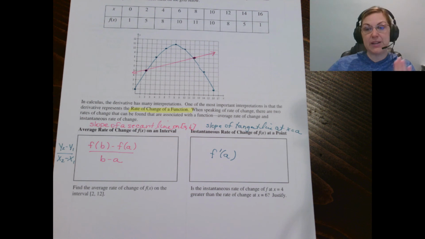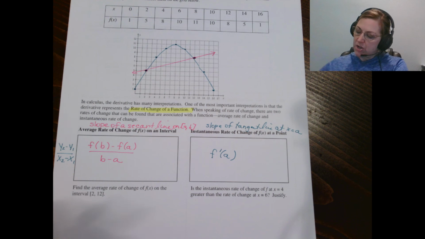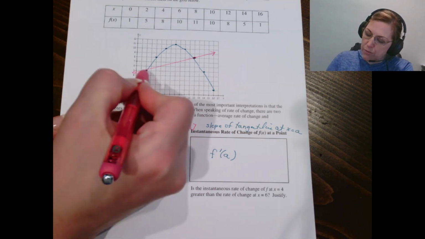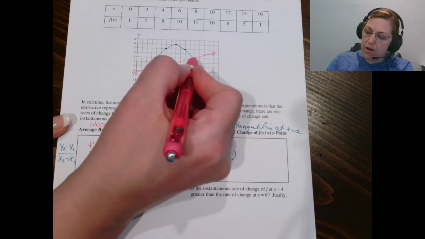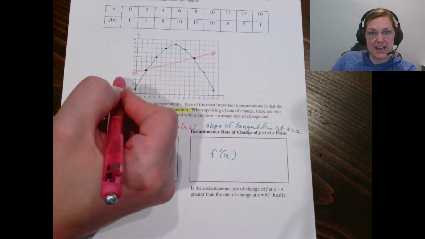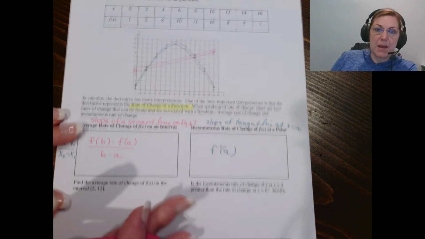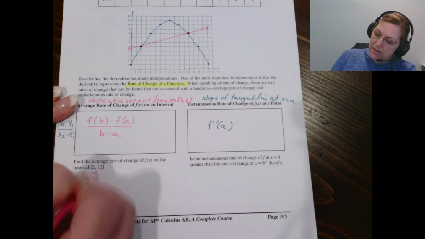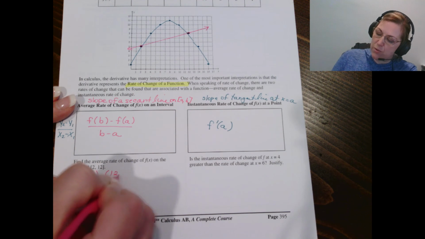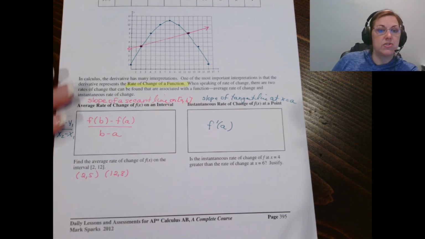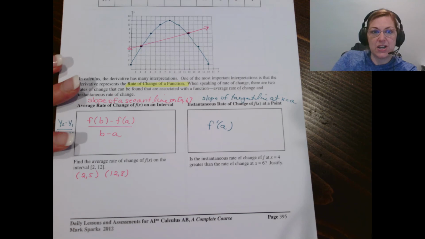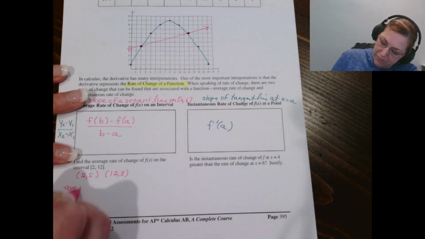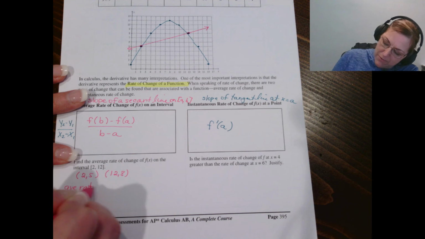So let's see if we can take a look at it. Find the average rate of change from 2 to 12. So 2 to 12. We want the slope of this secant line. Okay, so my point at 2 is (2, 5), and my point at 12 is (12, 8). So if I want the average rate of change, I'm going to do the slope between these two.